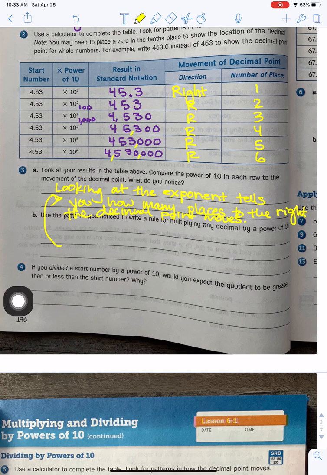If you divided, let's take a look at number 4. If you divided a start number by a power of 10, would you expect the quotient to be greater than or less than the start number, and why? Usually dividing means that the number is going to decrease in value because we're splitting it up.